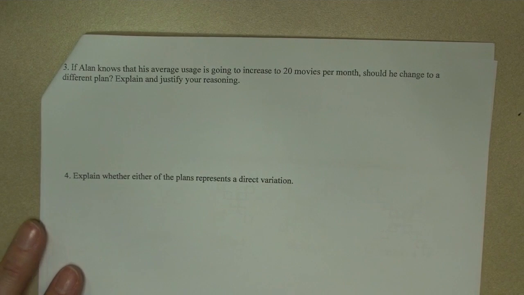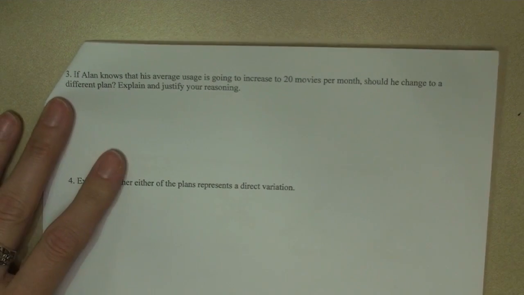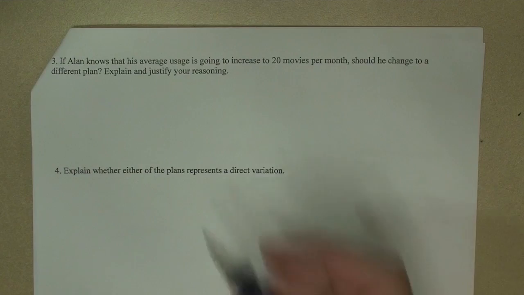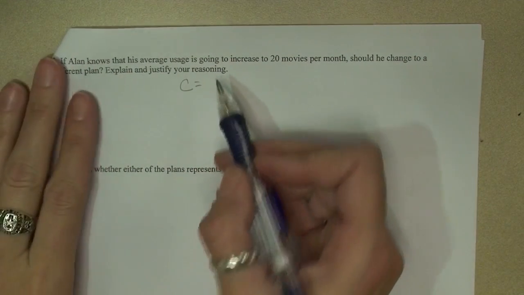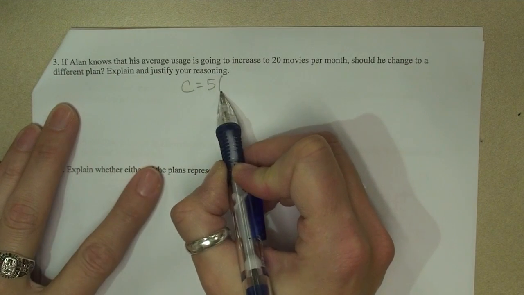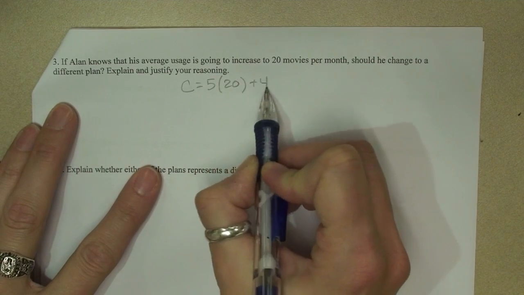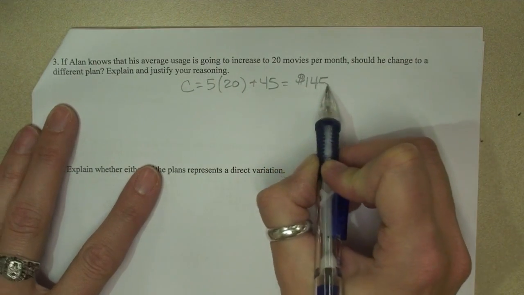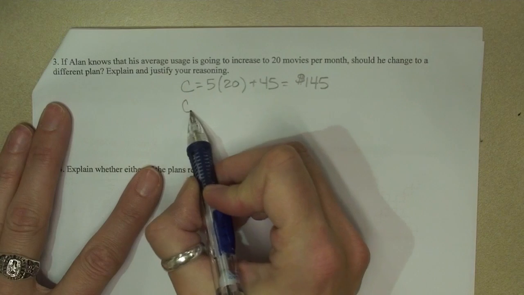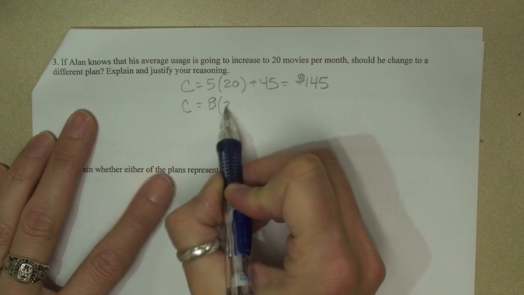Now it says if Alan knows his average usage is going to be 20 movies a month, that's more like my family. That means I'm going to still use my two equations. So $5 per movie for 20 movies plus that $45 fee, that's going to equal $145. Good grief. Plan B is $8 a movie for 20 movies.